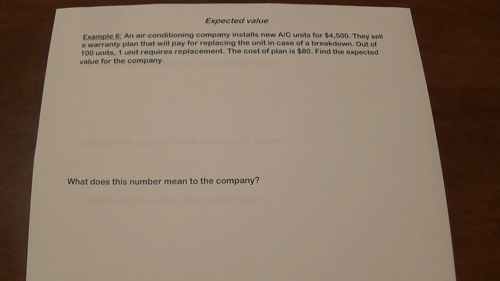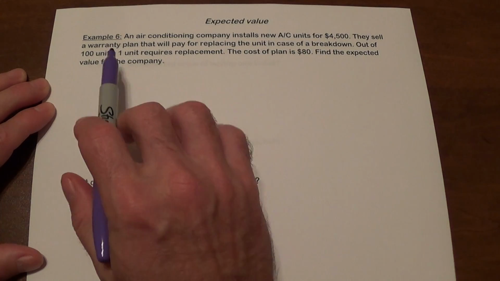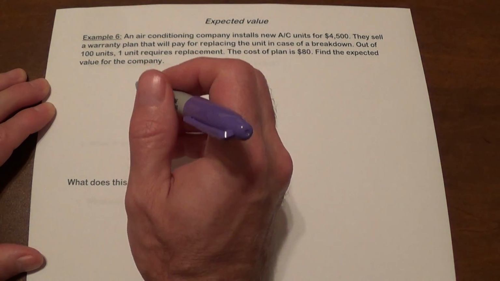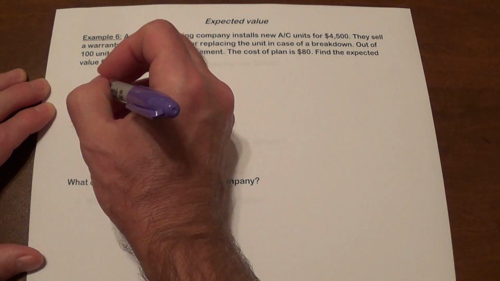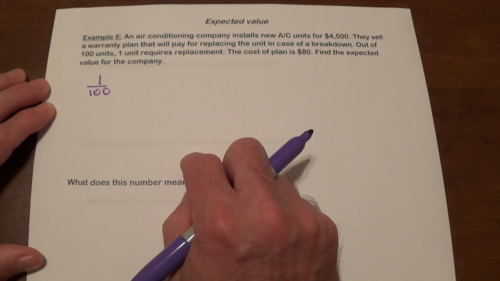Alright, an air conditioning company installs new AC units for $4,500. They also sell a warranty plan that will pay for replacing the unit in case it breaks down. Out of 100 units, 1 unit requires replacement. The plan costs $80. Find the expected value for the company. So 1 out of 100 units is going to need replacement, so 1/100 is the probability that the unit is going to break down.